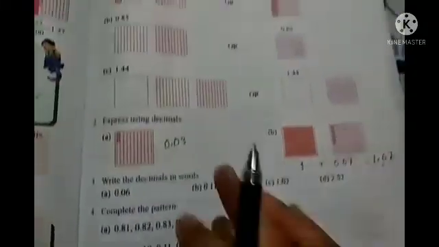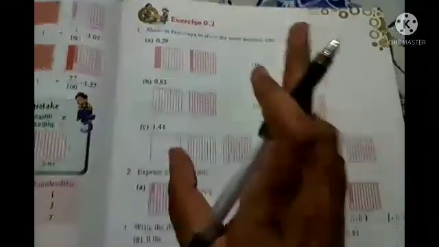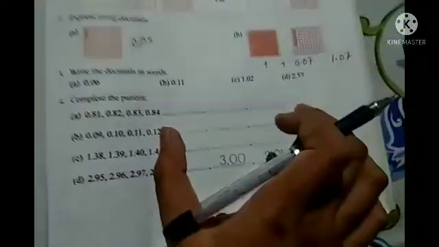Okay students, so you try to do this exercise 9.2. I'm sure you can do it, and you can send me the pictures also, I will check it.